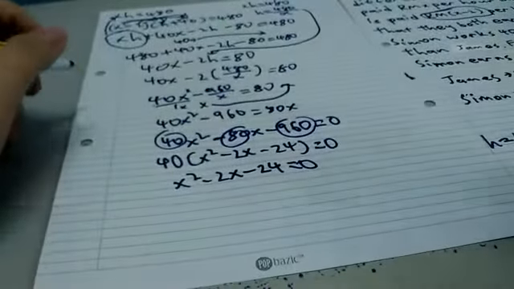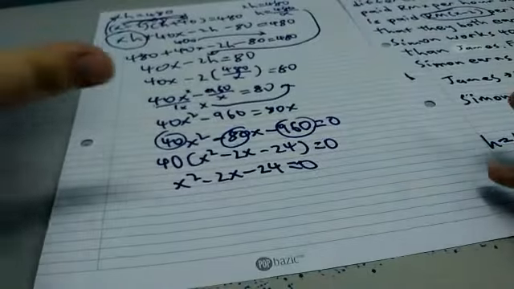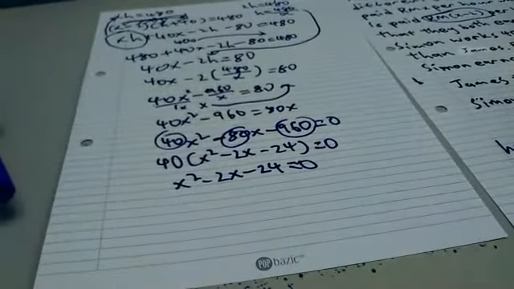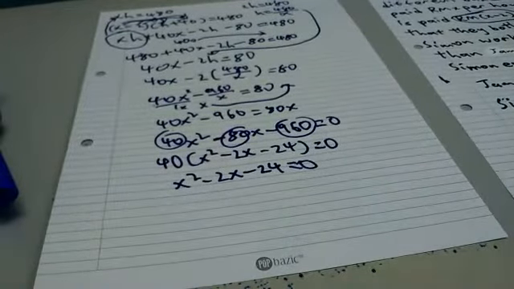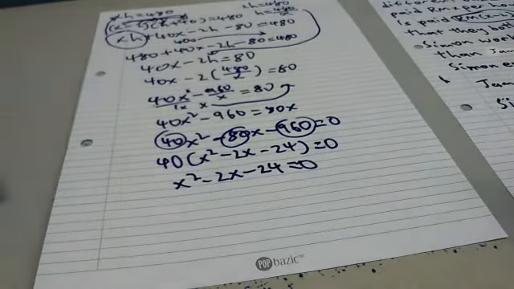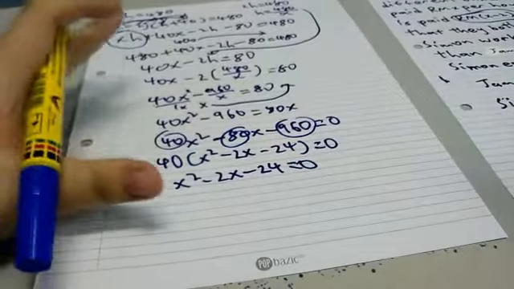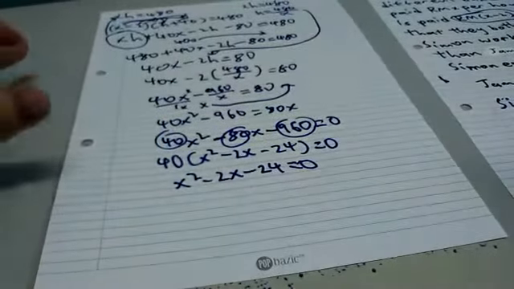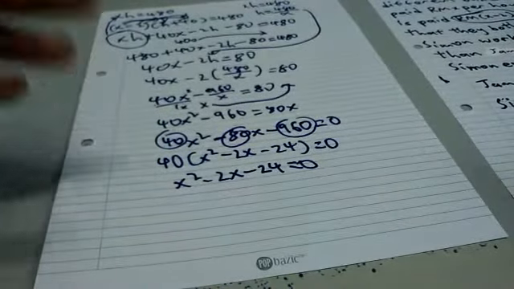But I want to stop here first, because we know that for a linear simultaneous equation, we can only use the substitution method. Now this is the first way that I can use for substitution.